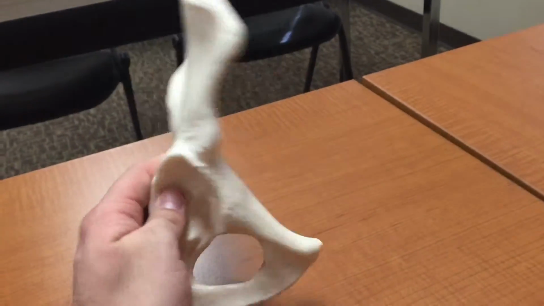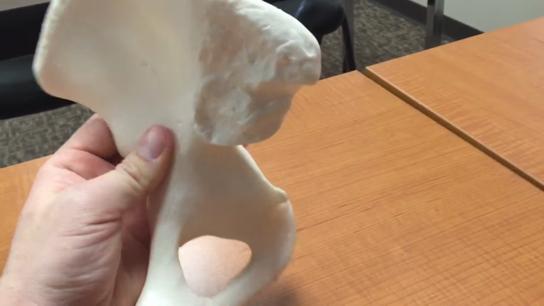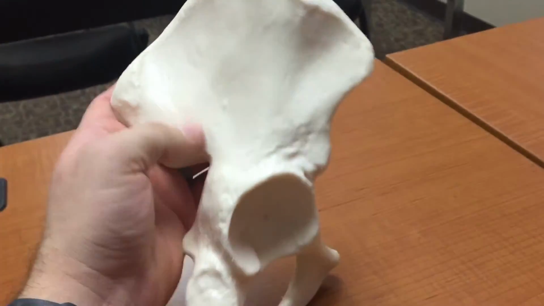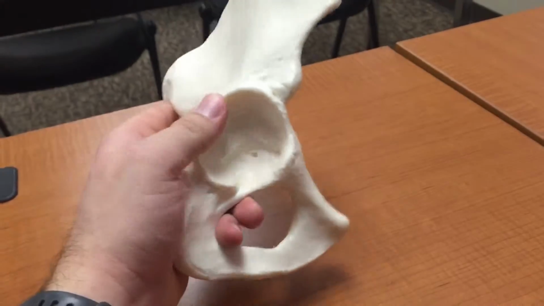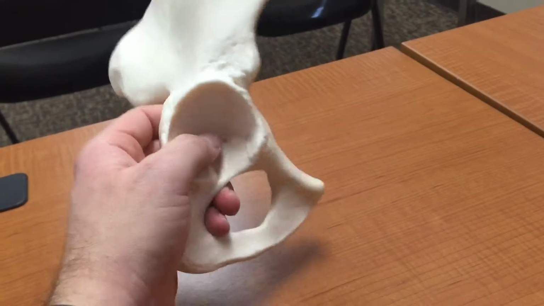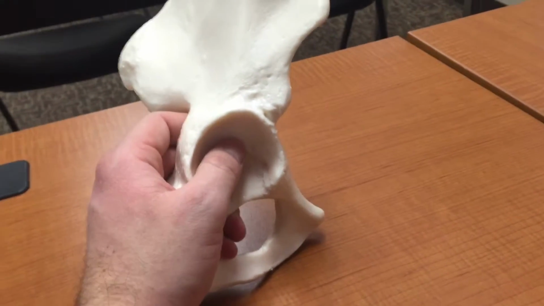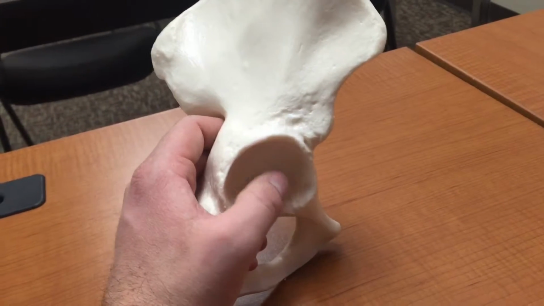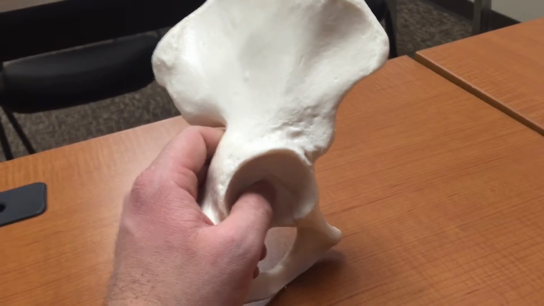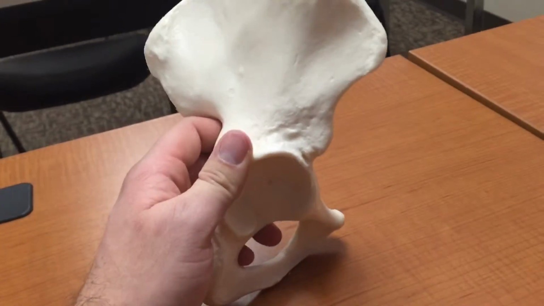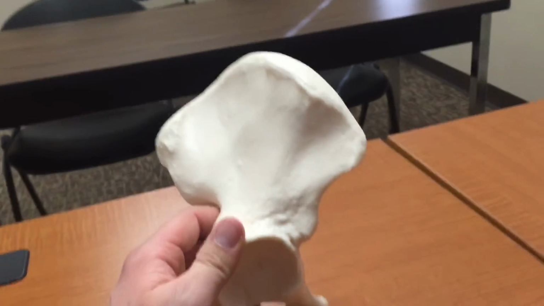Now, right away, if I pick it up, it's an odd-shaped bone, and it's tricky to tell what we're looking at. One of the easiest things to identify with the hip bones is this big socket here. That big socket is called the acetabulum, and that's going to fit the rather big head of the femur to form our hip. Now, the acetabulum is split between the three regions of our hip.